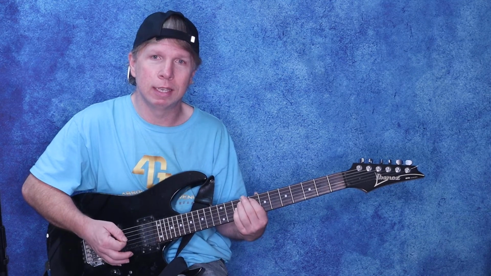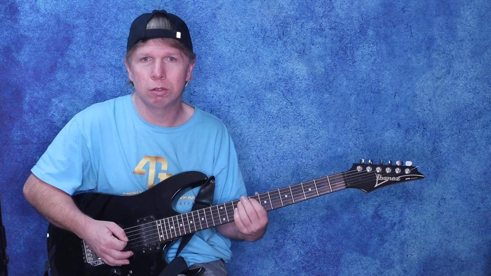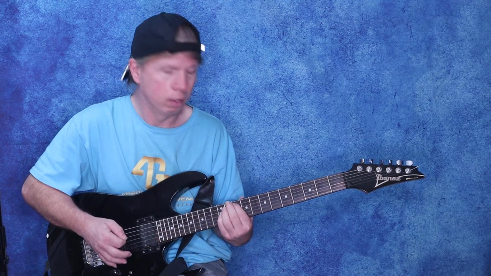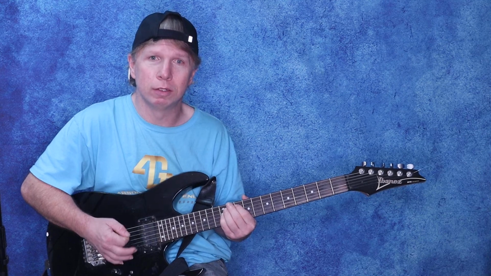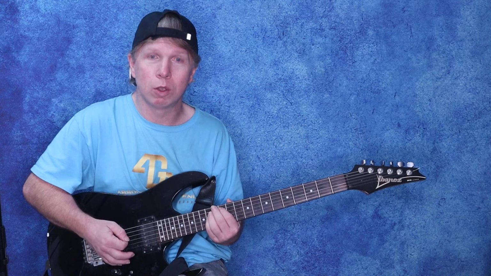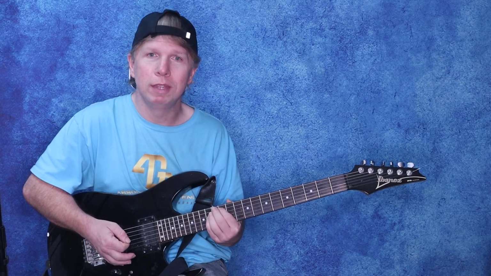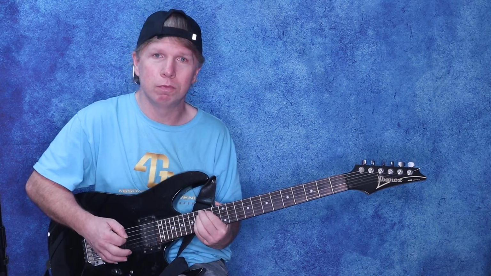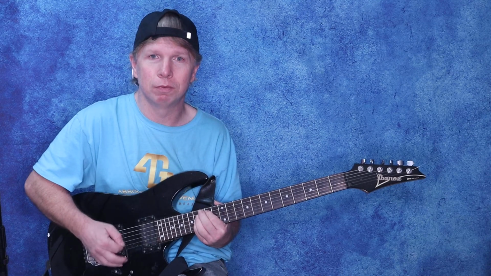F note on the 8th fret, mean go up 2 plus 2, be the 10th fret, will be the F note. 10th fret, go up 2, will be the 12th fret, will be the G note. 12th fret, go up 2, will be the A note. And then the B note on the 14th fret, go up 2, be the 16th fret.